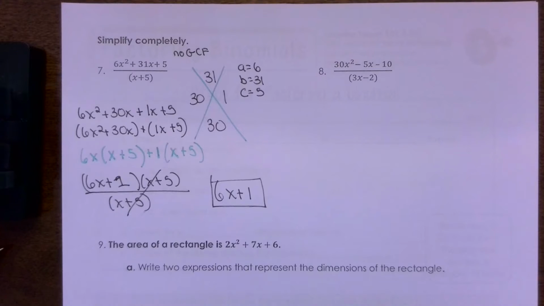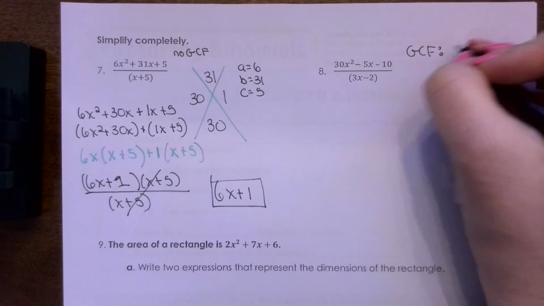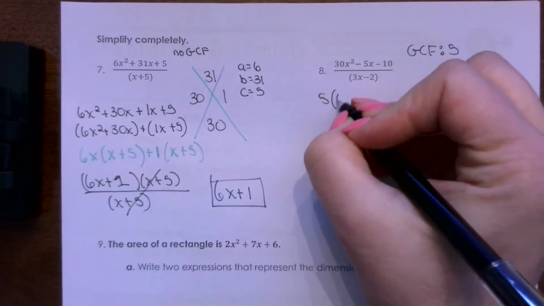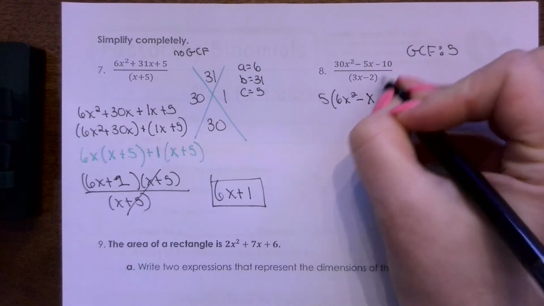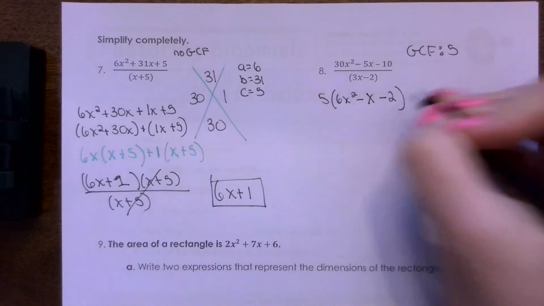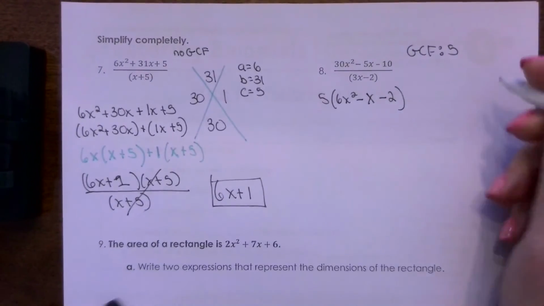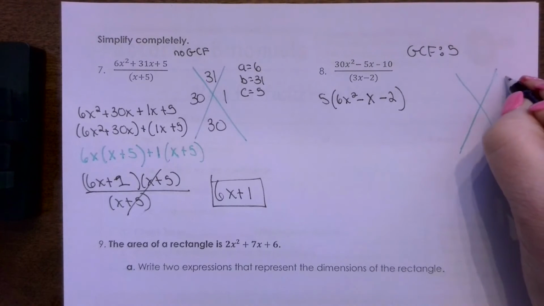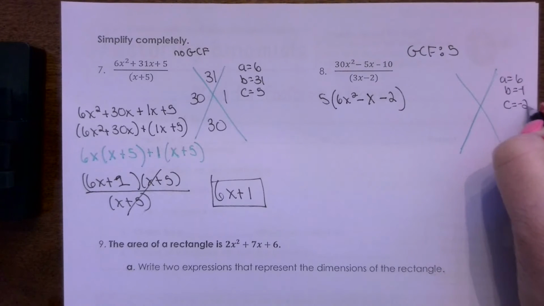Alrighty, here we look at number 8, similar type of problem, except I do see that I can pull out a 5 here as a GCF. I've got a greatest common factor of 5. So 30 divided by 5 is 6x squared, and negative 5 divided by 5, negative 1x, and negative 10 divided by 5 is minus 2. Excuse me, I have to get my big X here. It looks like A equals 6, B equals negative 1, and C equals negative 2.